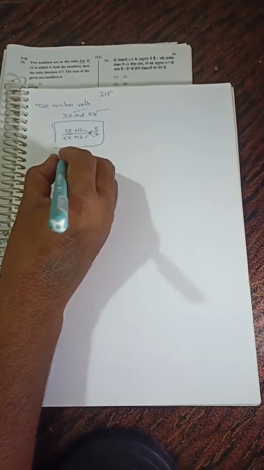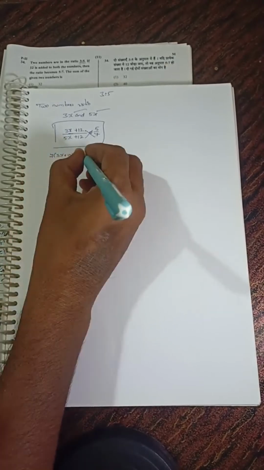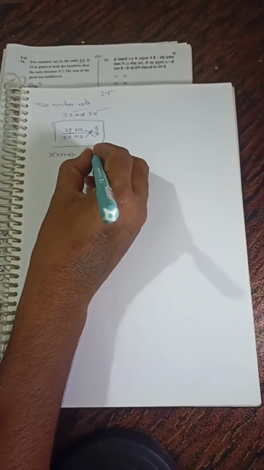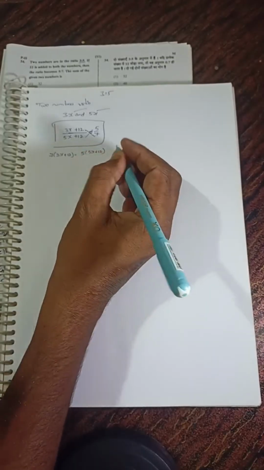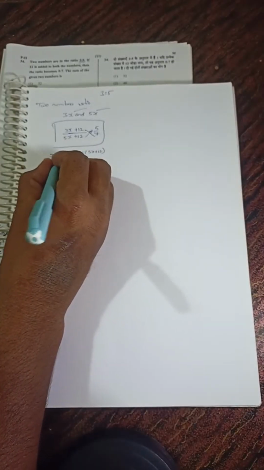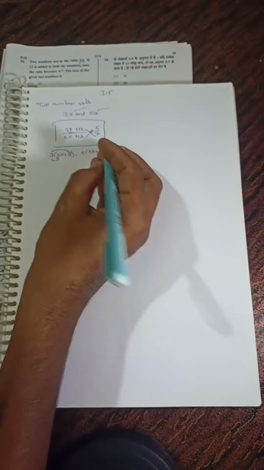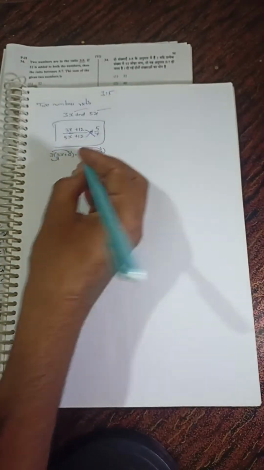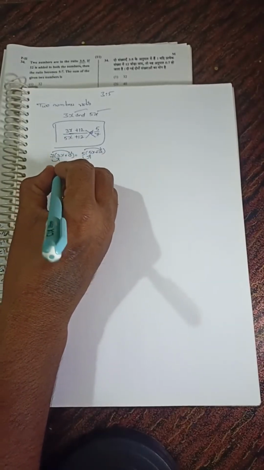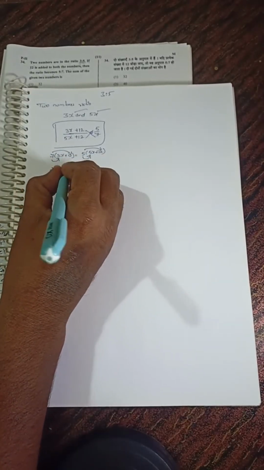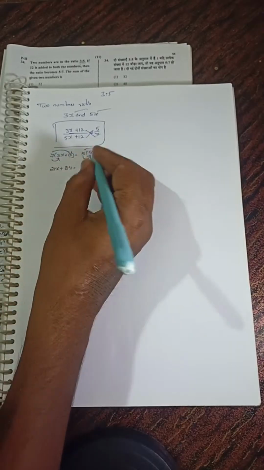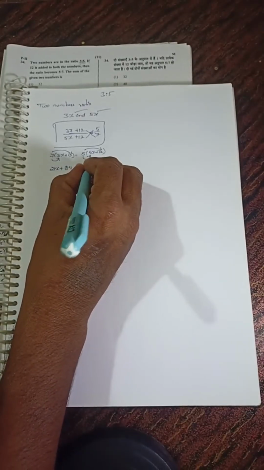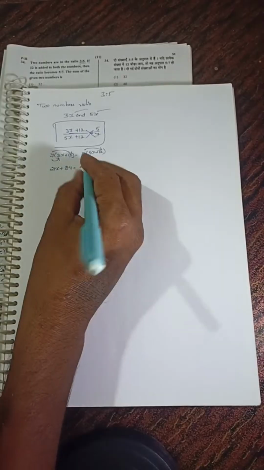7 into 3x plus 12 is equal to 5 into 5x plus 12. 7 we multiply to 3x, 7 we multiply to 12, 5 we multiply to 5x, 5 we multiply to 12. 7 times 3 is 21x plus 12 times 7 is 84 is equal to 5 times 5 is 25x plus 12 times 5 is 60.